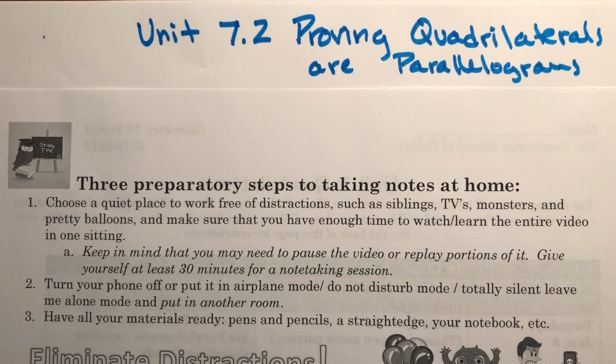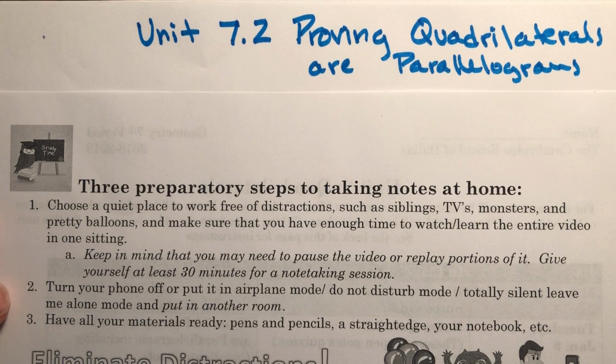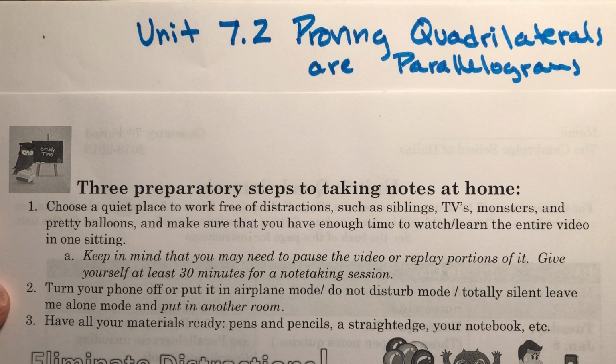These are the notes for Unit 7.2, proving quadrilaterals are parallelograms. But before you get started on the notes, make sure that you have done your 3 preparatory steps to note-taking. Make sure you are in a quiet place, free of distractions.